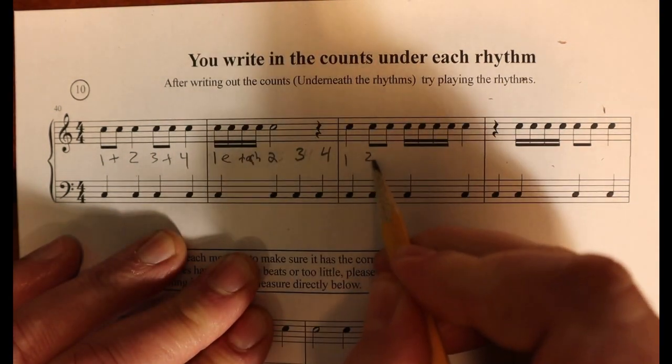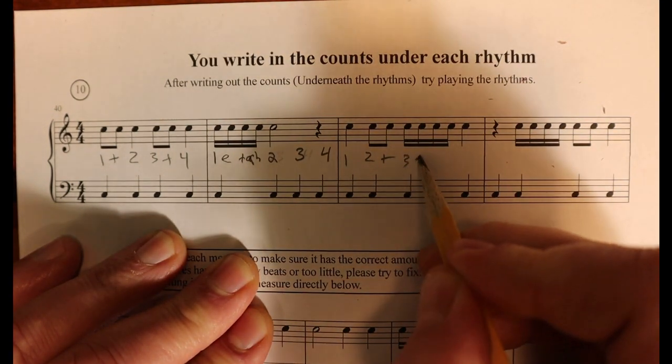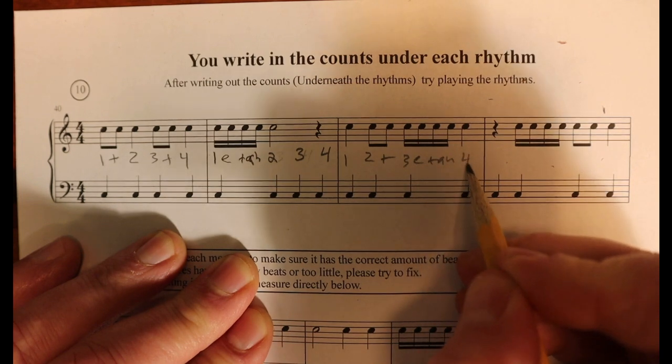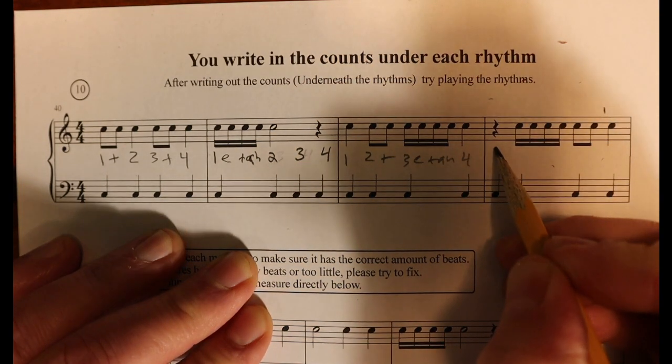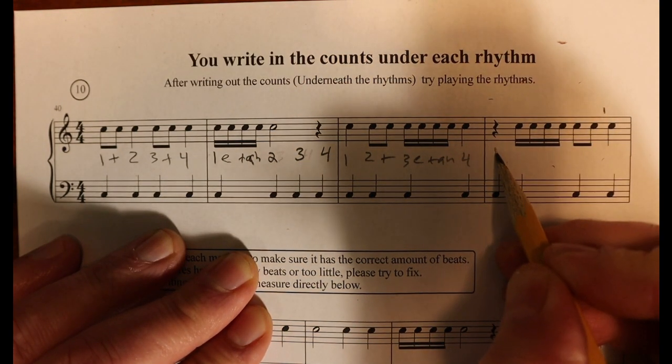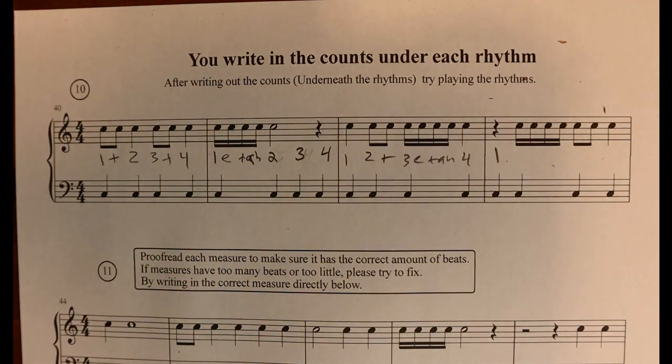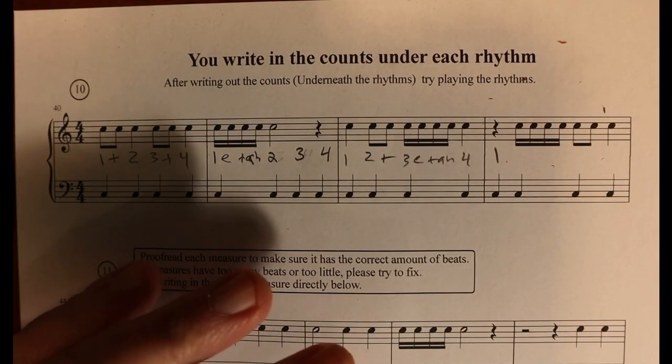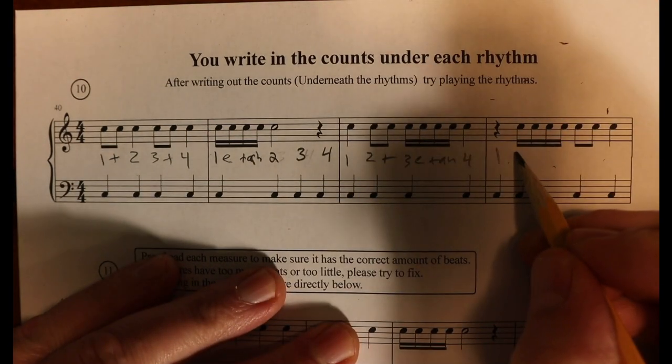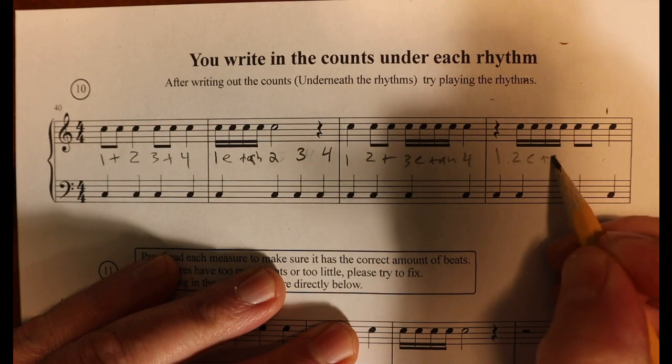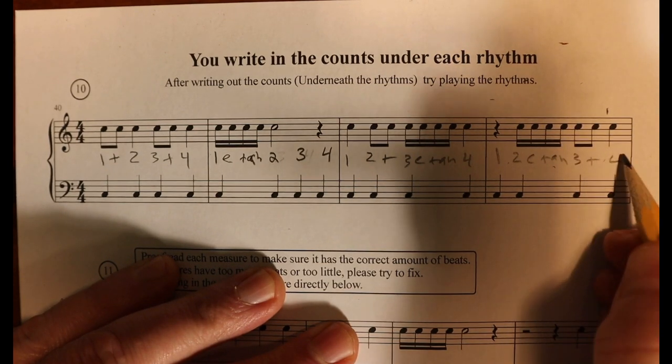We have 1, 2, and 3, E, and A, 4, and then the rest. Some students, by the way, skip the rest. I think that rests are most important. They need to be observed, just like our notes. More on that later. 2, E, and A, 3, and 4.